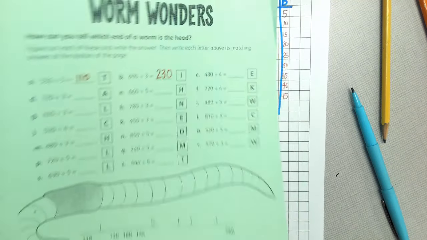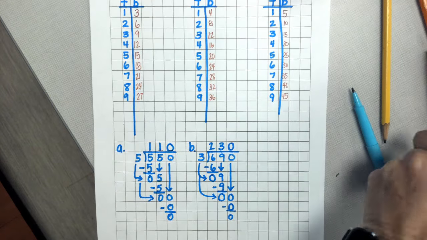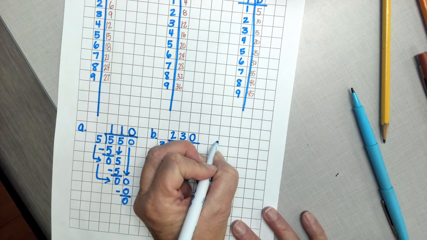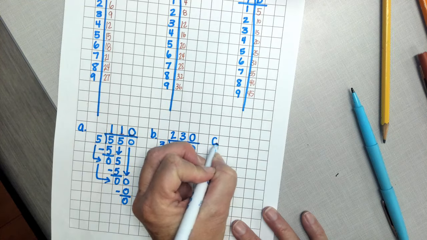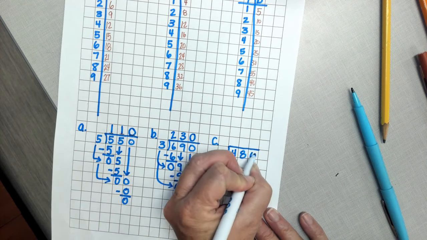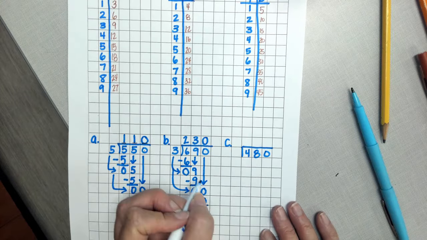Looks like I have time to do one more. This time I'm going to do C. So I'm going to label that C right here. And I have the number 480 being divided by the number 4.